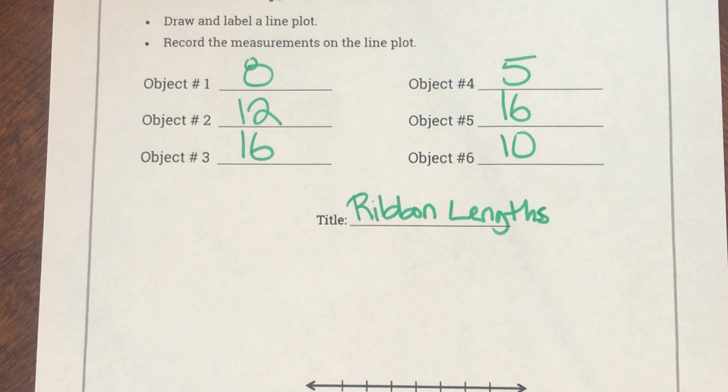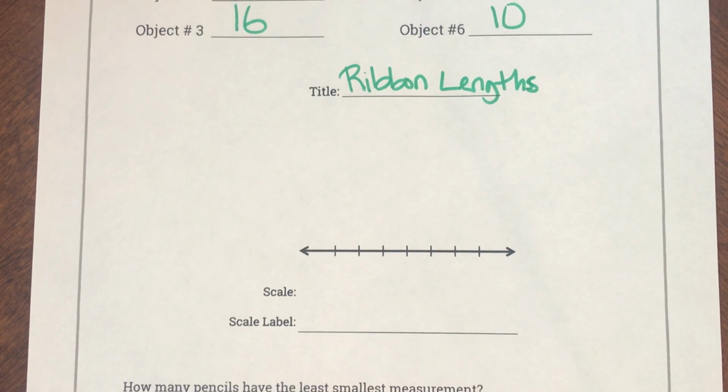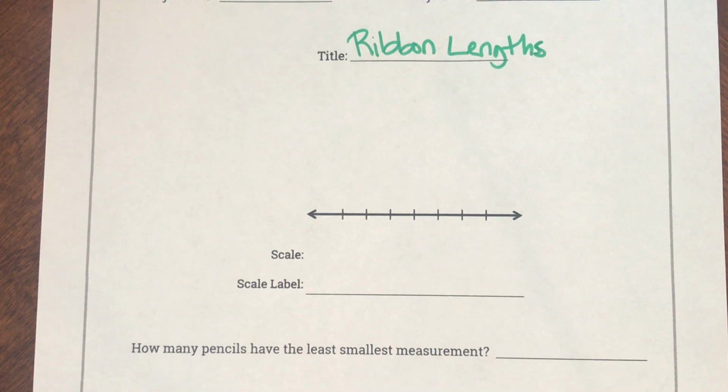Now, when we do our next one, we're going to do our scale and our scale length. Well, our scale length is going to be a little bit different this time because last time it was length of ribbon in inches, and now we have centimeters.